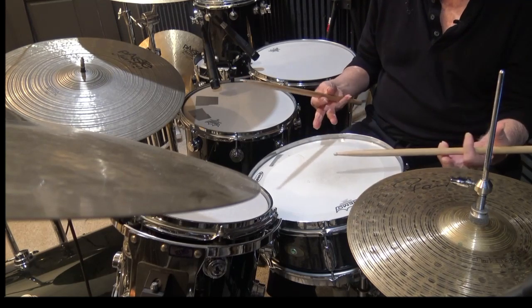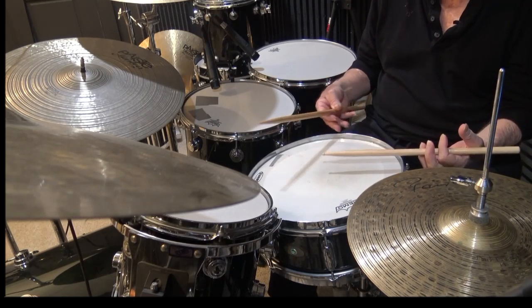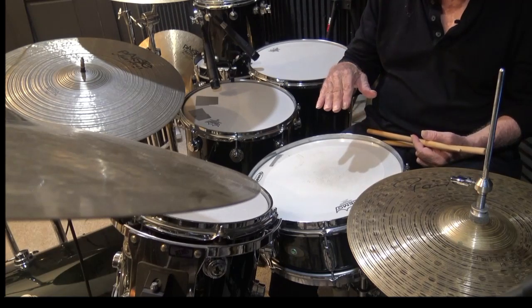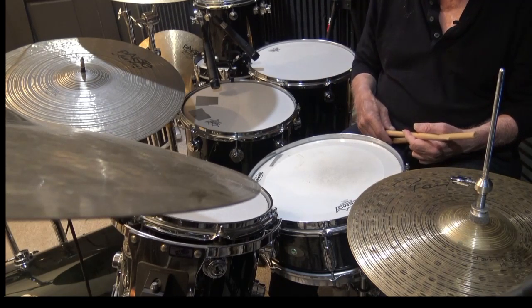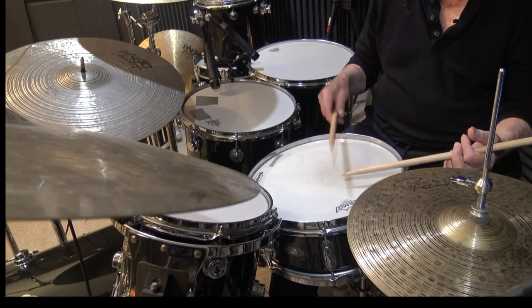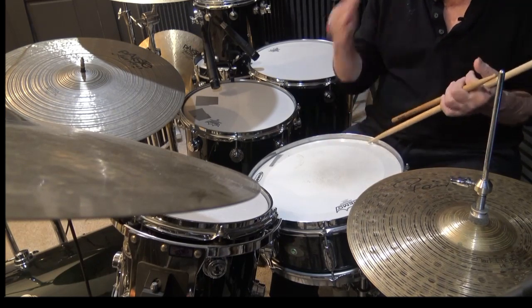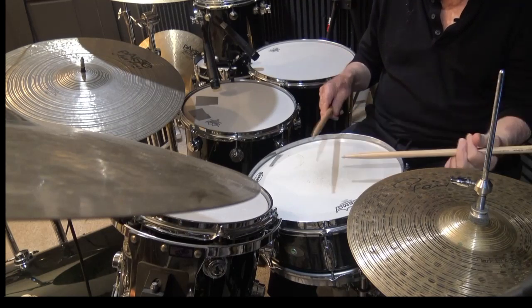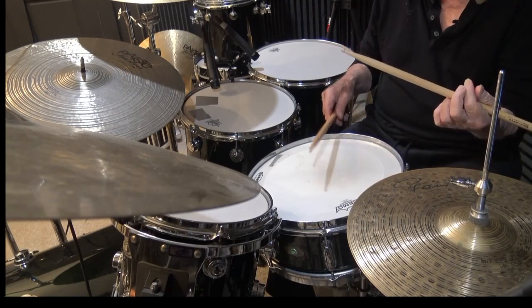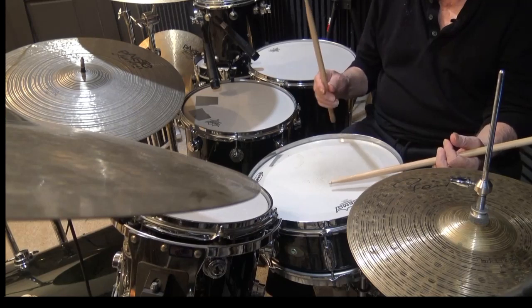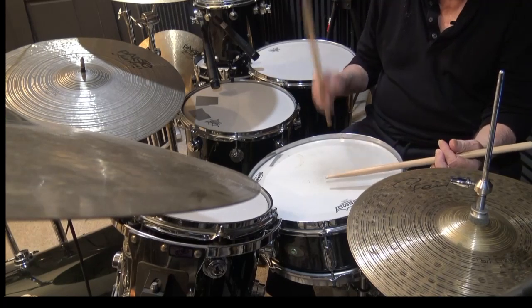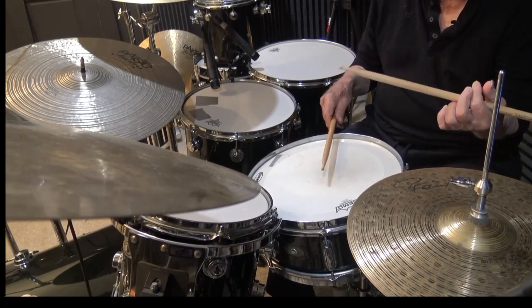Because no matter what tempo you're playing that at, I'm doing it in slow motion. But no matter what tempo you're playing it at, it's occurring. If I'm here, and I slowed that down, you'd see this. So all you're doing here is reinforcing what is natural. It's hand technique.